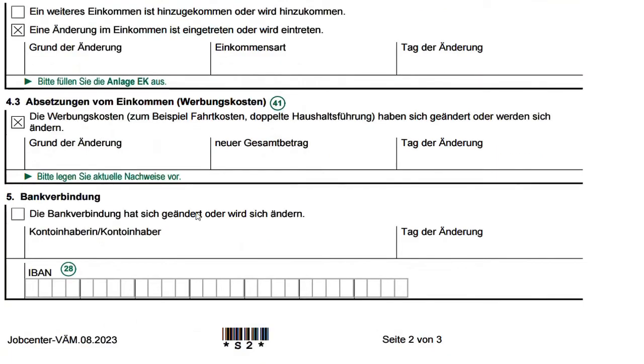Part 5 is about the bank details. If your or this person's bank details have changed or are going to change, you mark here with a cross. Here you write the name of the owner of this bank account. If this is you, you write your name. If this is another person in your family, you write the name of that person here.